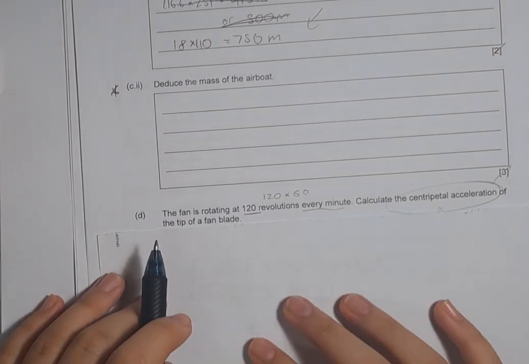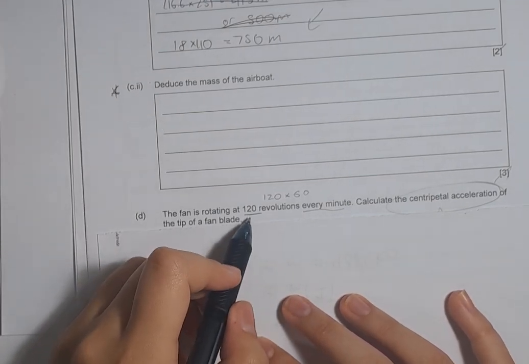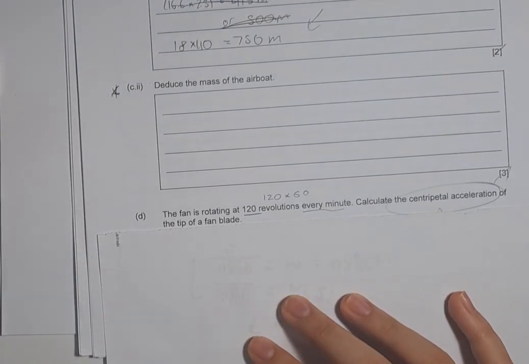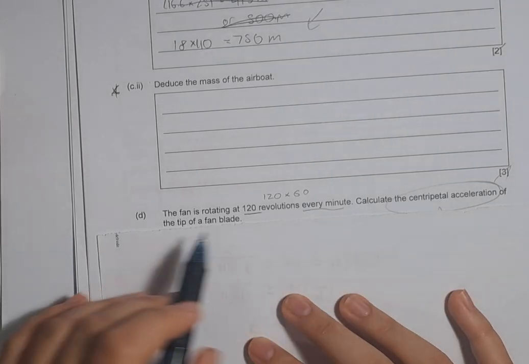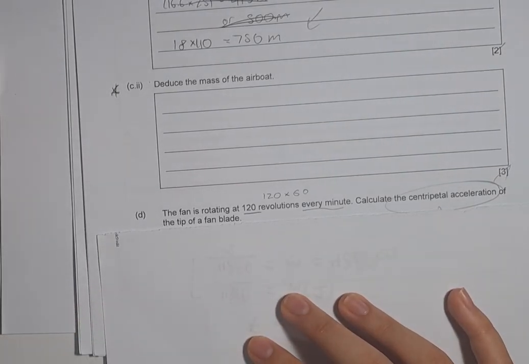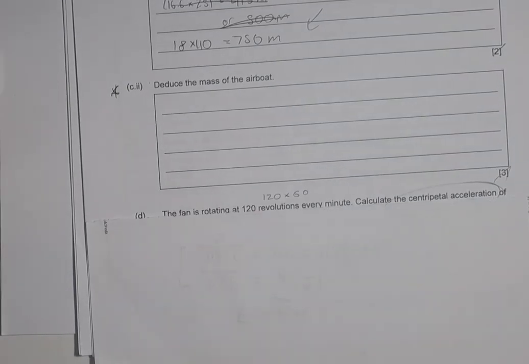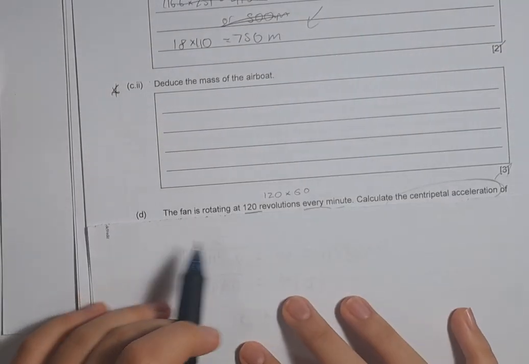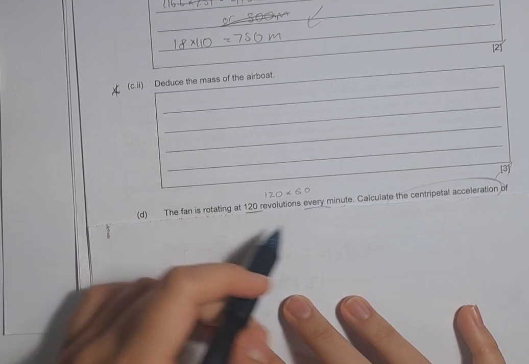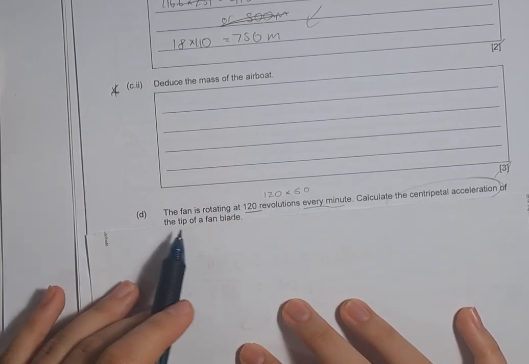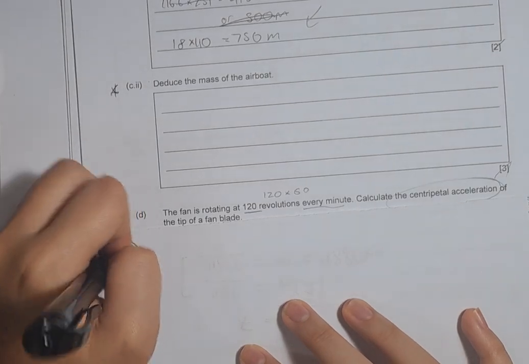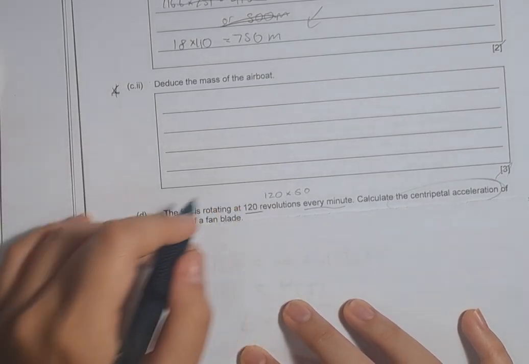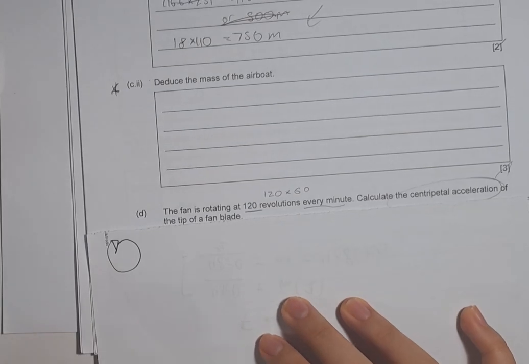The fan is rotating 120 revolutions every minute. Calculate the centripetal acceleration of the tip of the fan blade. So since this talks about centripetal acceleration and general circular movement, rotations, right?